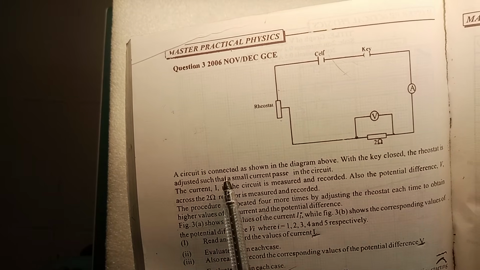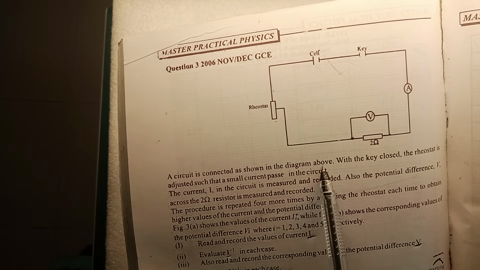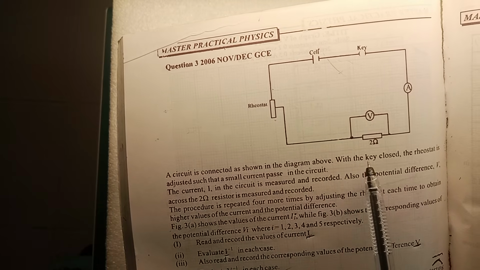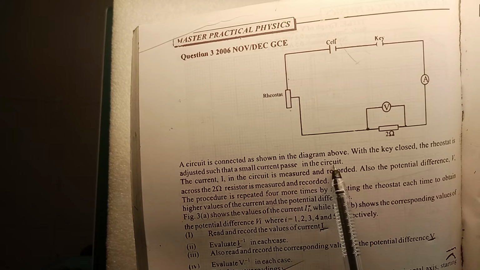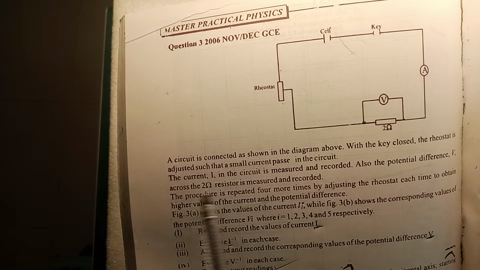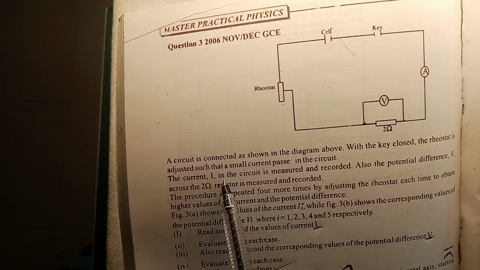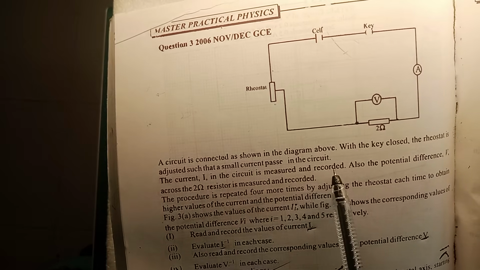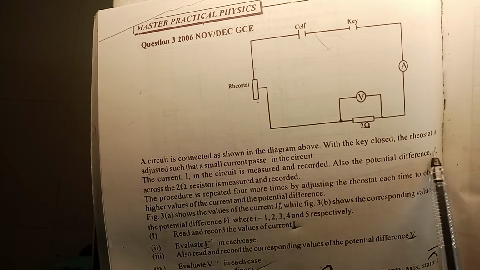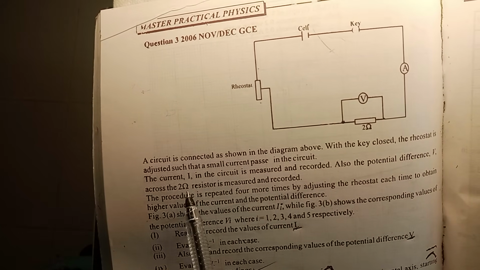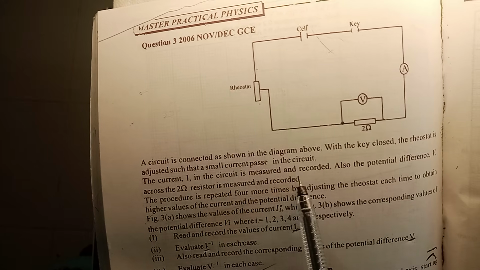A circuit is connected as shown in the diagram above. With the key closed, the rheostat is adjusted such that a small current passes in the circuit. The current I in the circuit is measured and recorded. Also, the potential difference V across the 2 ohm resistor is measured and recorded.